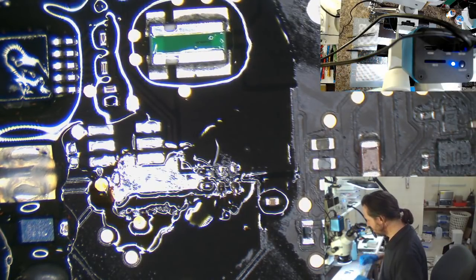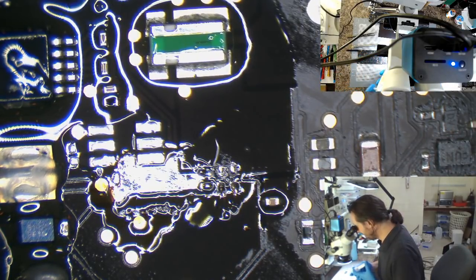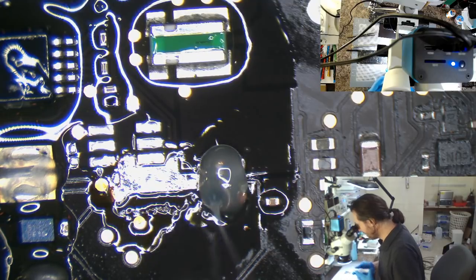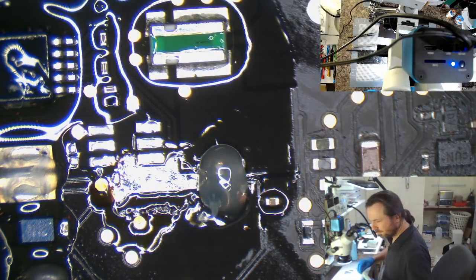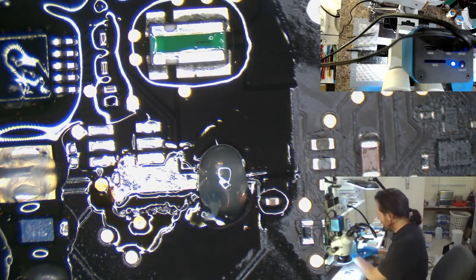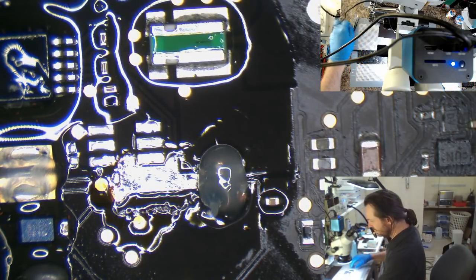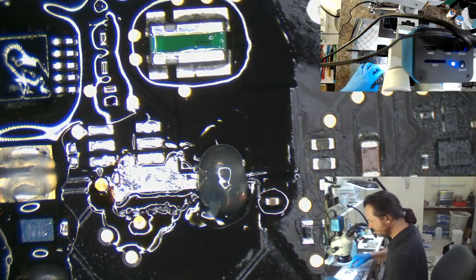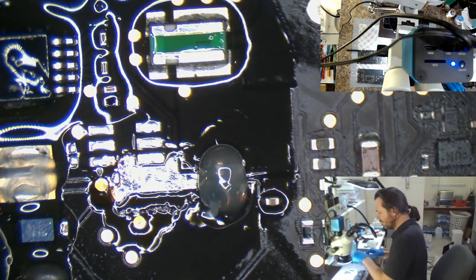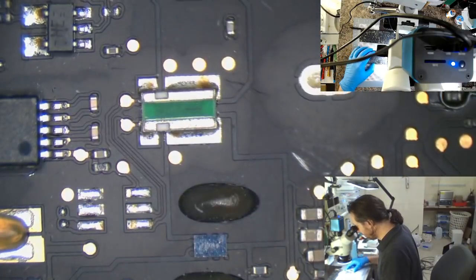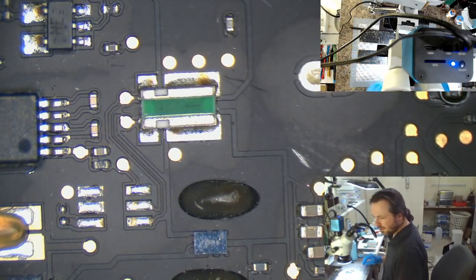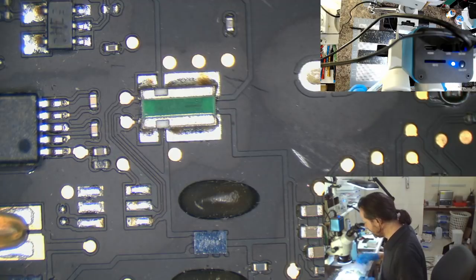Alright, so now that's prepped, and I essentially have to go get another one from another board. Unfortunately, we do have one. The joy of donors. So the only real problem with these ones is they are very delicate, so it's a case of taking a little longer.